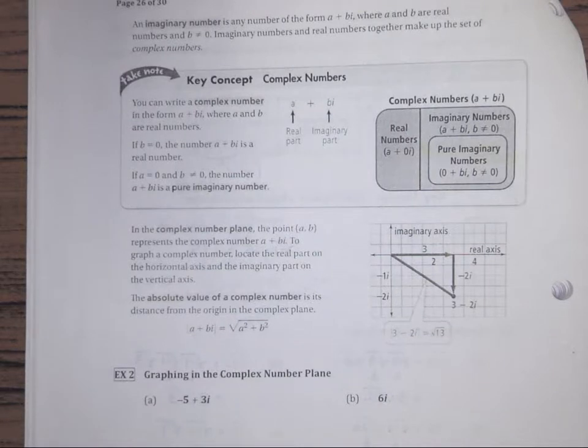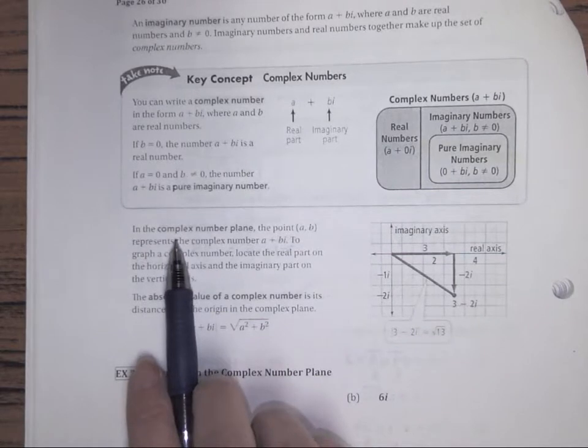Okay? This is not graphed on your real number XY graph, because there are no imaginary numbers on your real coordinate graph. It's on its own graph. Its own graph is the complex number plane right here.